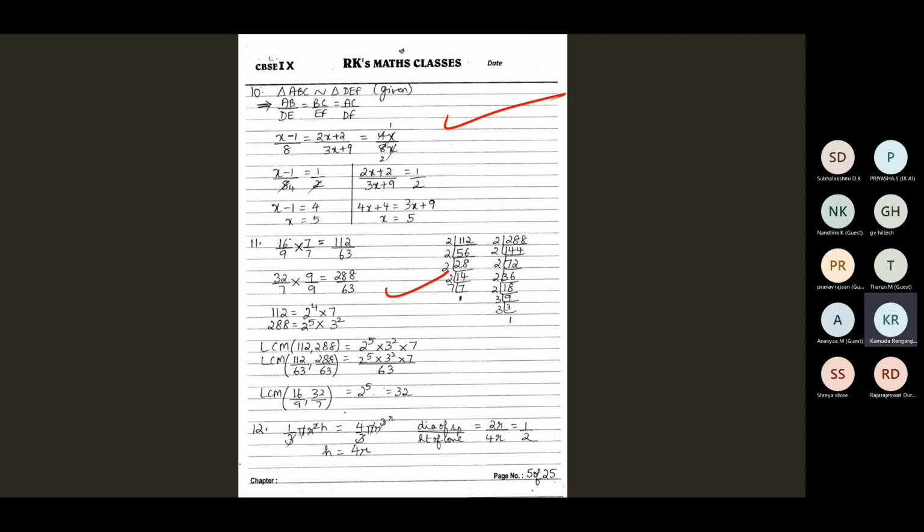In 12, a cone and a sphere have equal radii and equal volume. So for a cone, 1/3 pi r square h is equal to, they have the same volume, right, the volume of a sphere, 4/3 pi r cubed. It's given that their volumes are the same. Volume of cone is equal to volume of sphere.